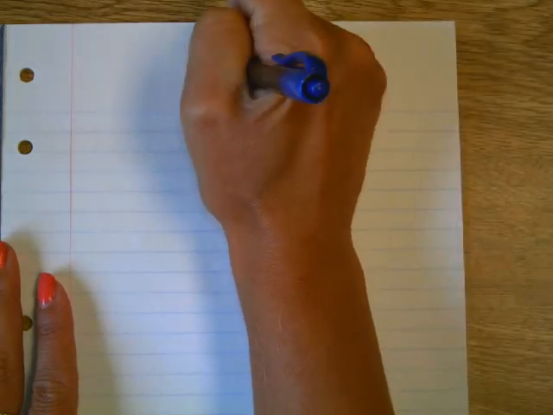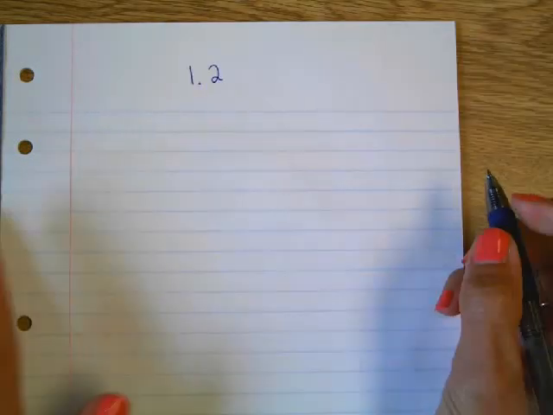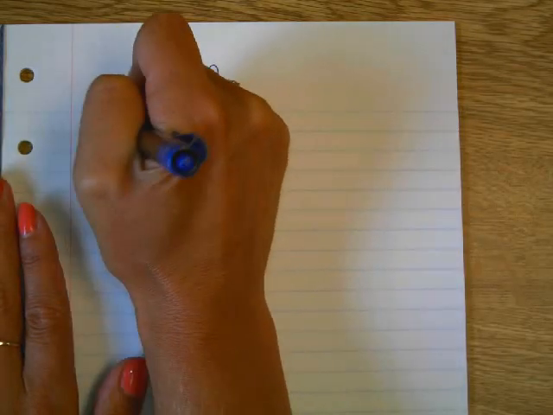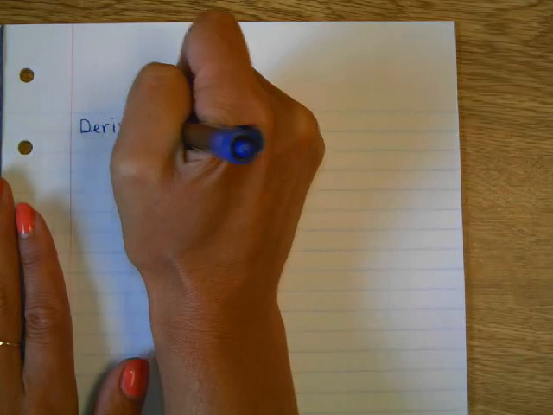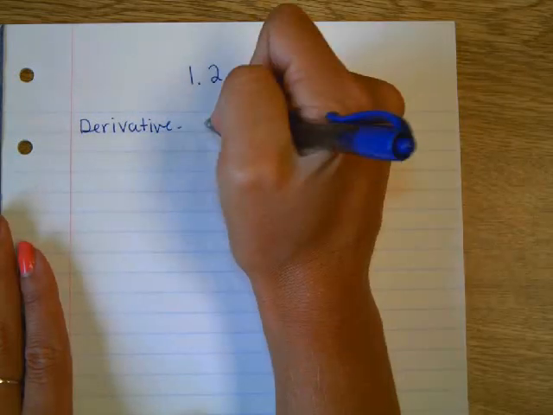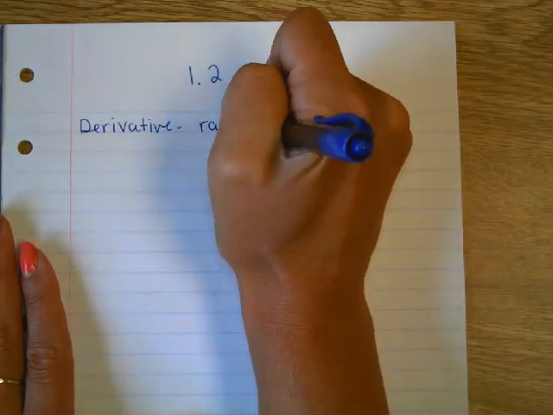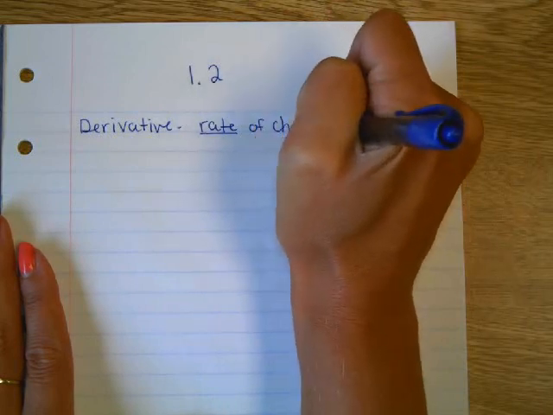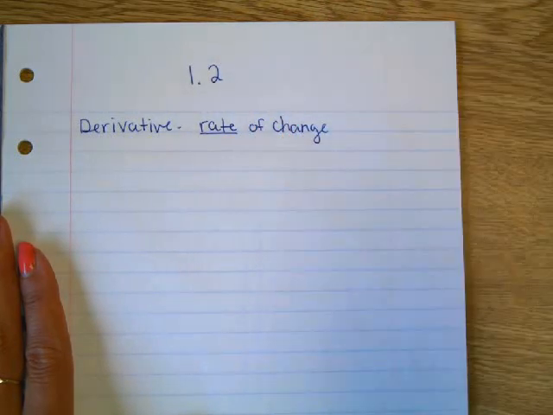Okay, here we are in our second section, 1.2. Again, we're going to talk about derivative. And I want you to get familiar with the phrase rate of change and attach it to derivative. Any kind of rate of change is your derivative.